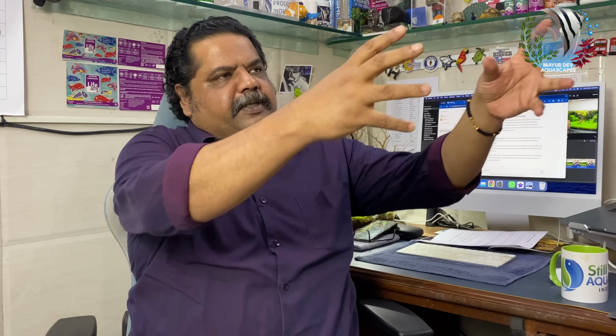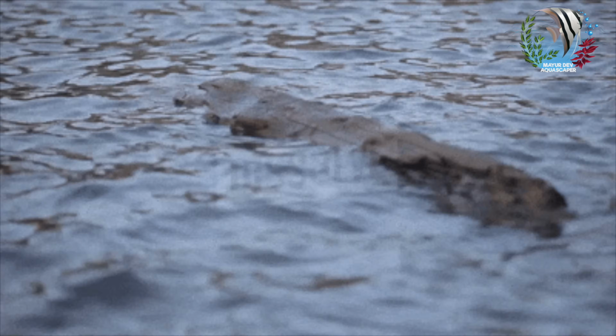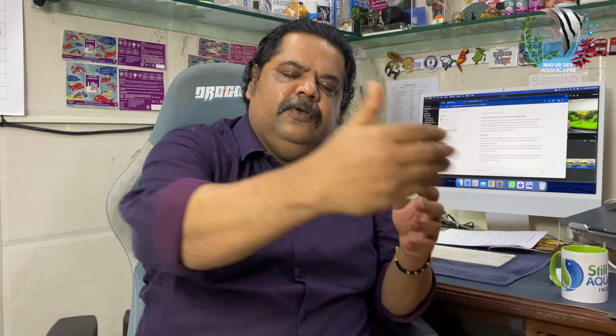What is a proper driftwood? Can we just take a piece of wood from somewhere, cut it from a tree because it looks nice and dump it into the aquarium? Will it work? What is the meaning of a driftwood? How does a driftwood become a driftwood in nature? See, these are aspects you have to understand, and the only way to understand this is from nature.